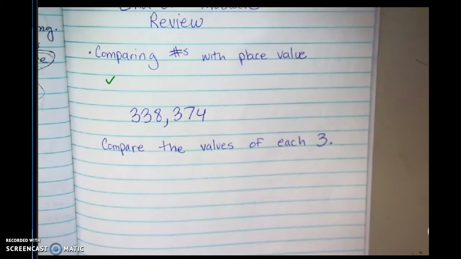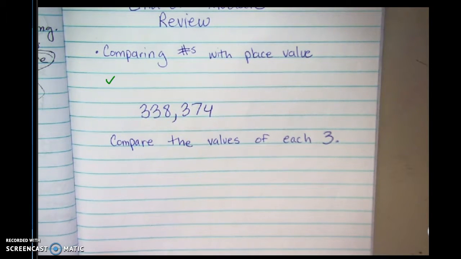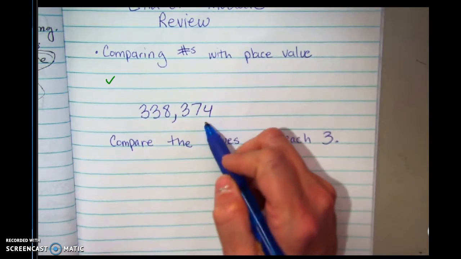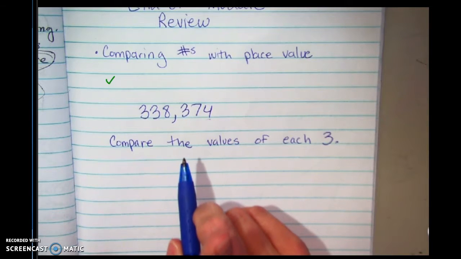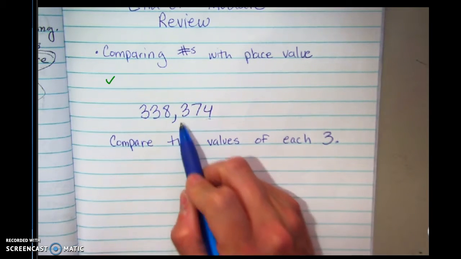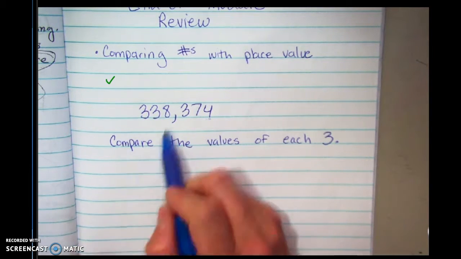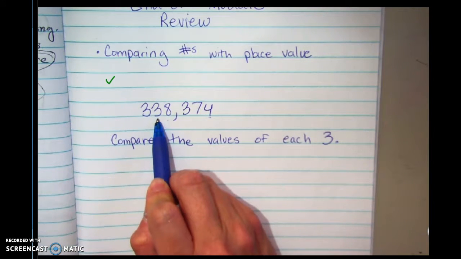Now, you can do that with words, you can do that with pictures, you can do that with numbers. But what is the difference between the values of each three? All of a sudden you're thinking way back to it, right? Now, let's just talk about it. What is the value of the 4? Everyone? 4. What is the value of the 7? 70. Good. What is the value of this 3? 300. What is the value of the 8? 8,000.